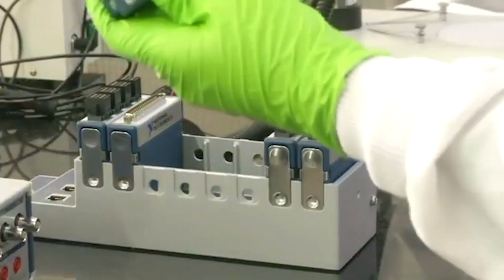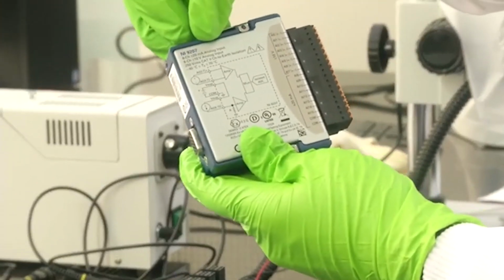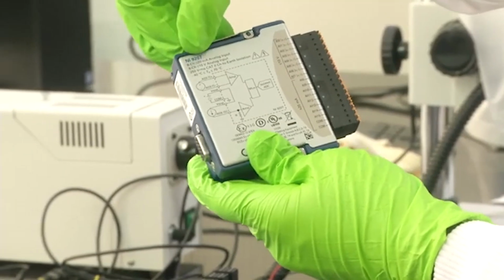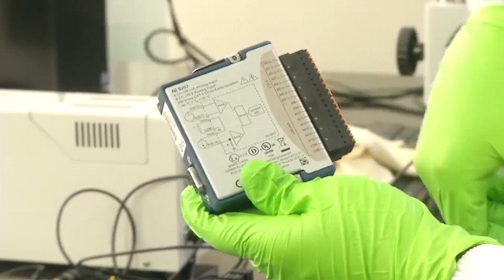And this is another one which I already told you about, an analog input, where either voltage or current can be taken as an input to this system. I am connecting this here as well.